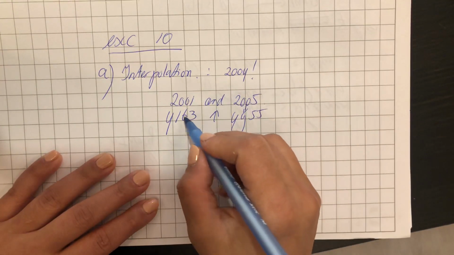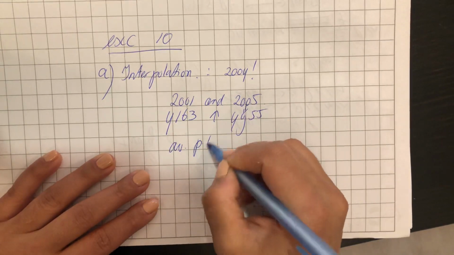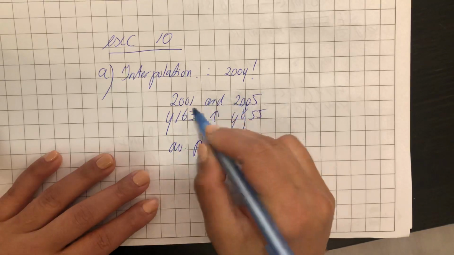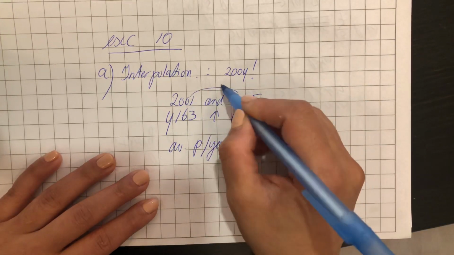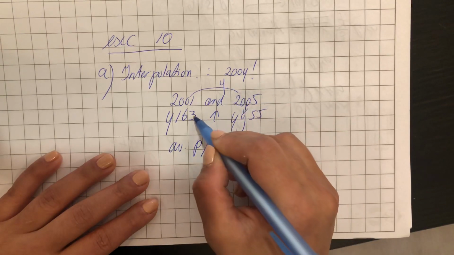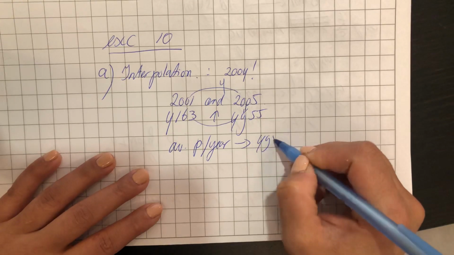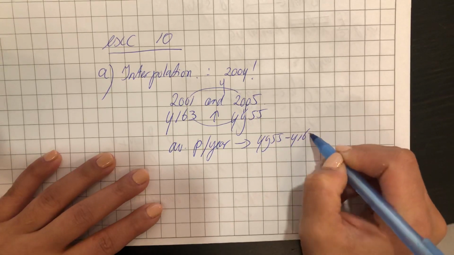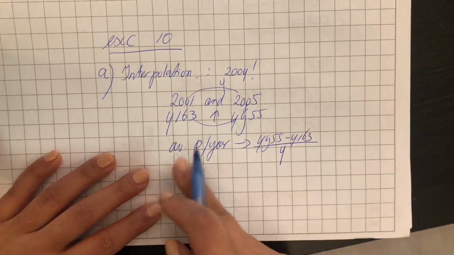So let's first get the average per year. Average per year between those was, the years are 4. And over here, you subtract. You get 4,955 minus 4,163. I don't have my calculator here. Divide by 4. So this is the average per year.